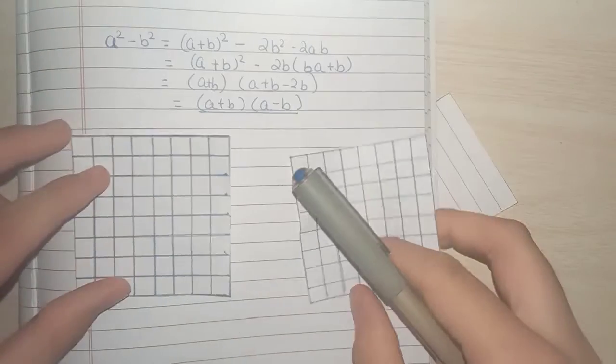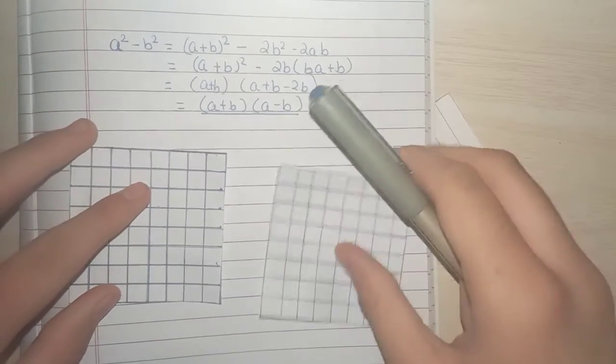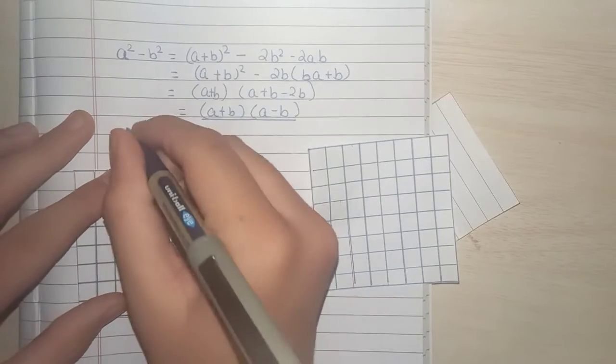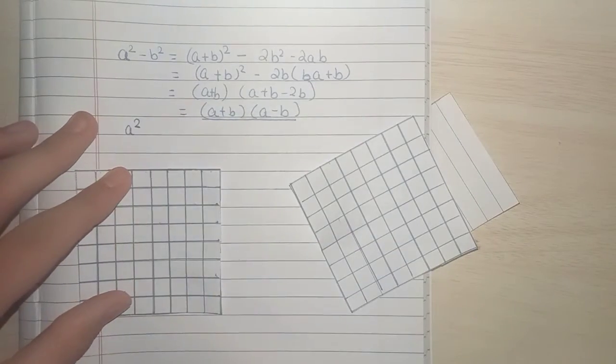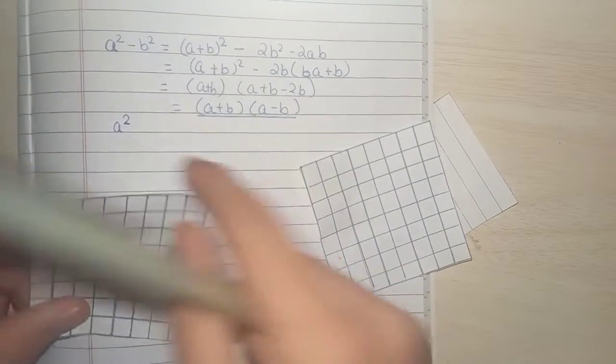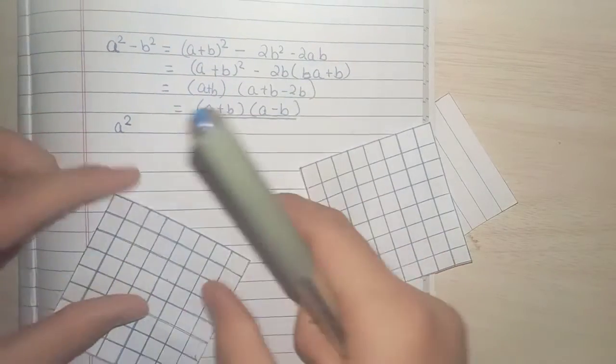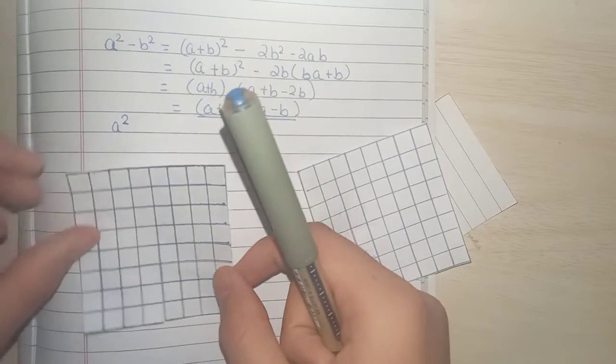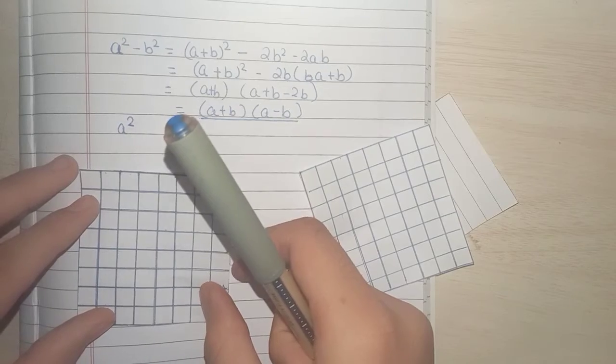So for that I'll be using two squares, really. Whenever we think of something like a squared, we can think of it as measuring the area of a square with side length a.